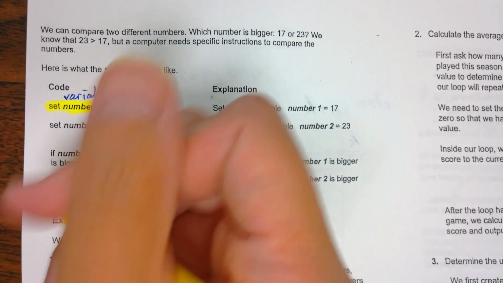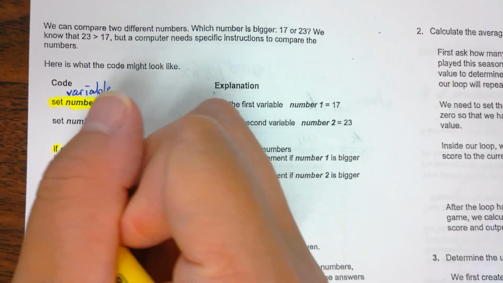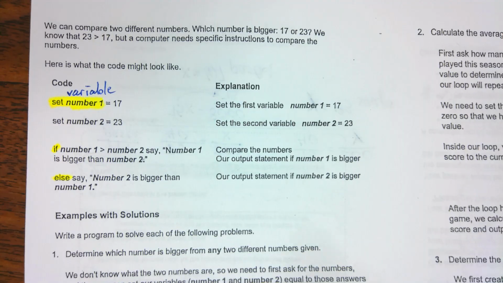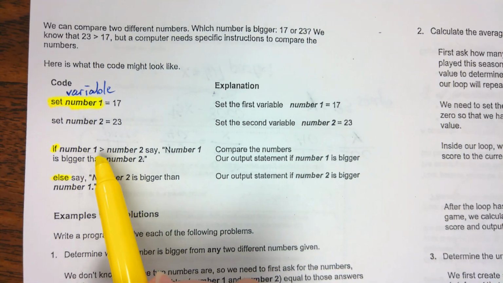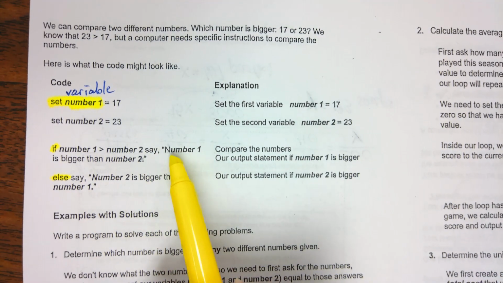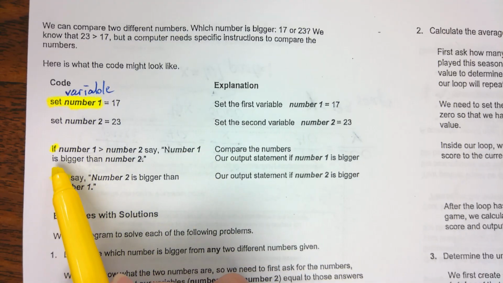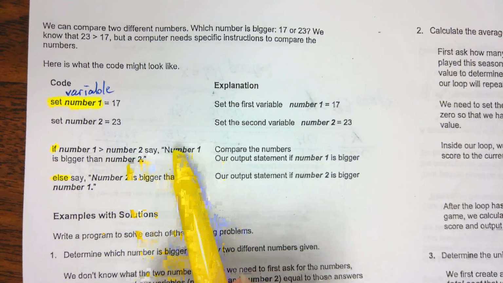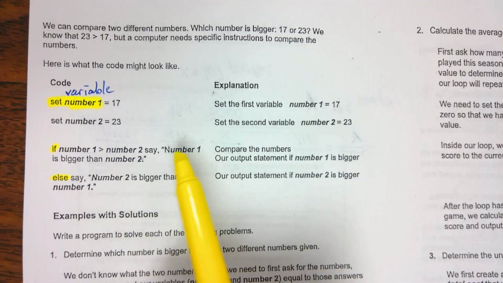And then here is your if and else statement, my conditional statement. If number one is bigger than number two, then your output is going to be number one is bigger than number two. Right here, remember these are variables.